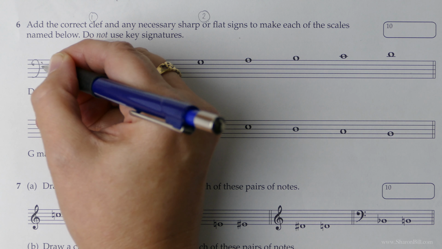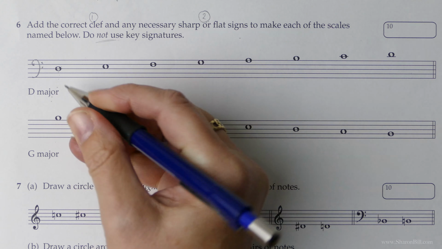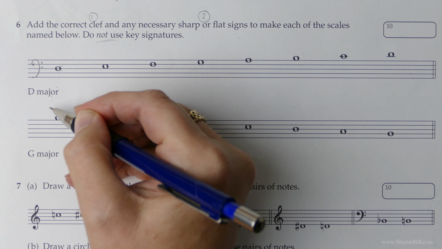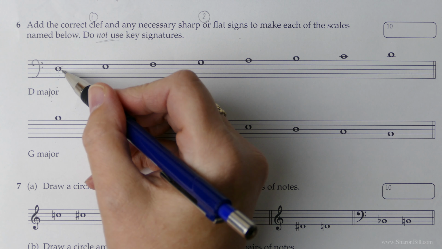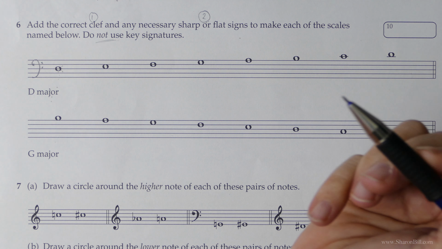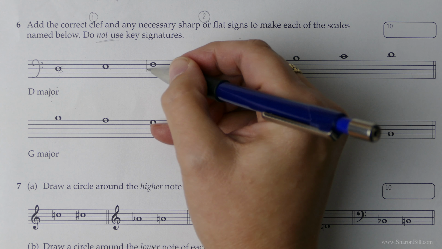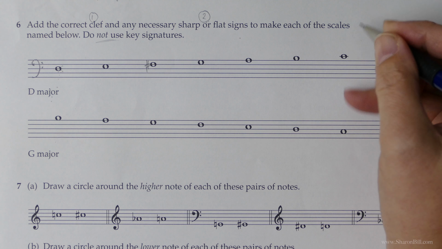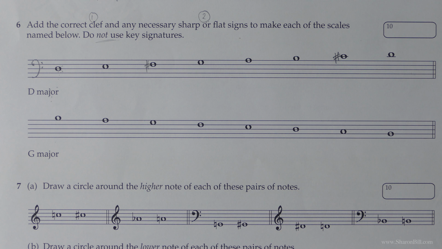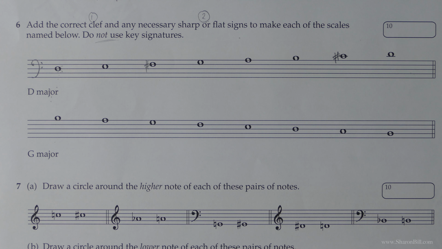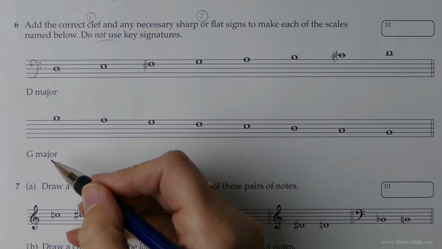Otherwise, if you put that in treble clef, that would be a B, and D major does not begin on a B, it begins on a D. Now then, D major we know has a key signature of F sharps and C sharps. So D, E, F sharp, G, A, B, C sharp, D. That's that done. So the next one we have to do is G major.